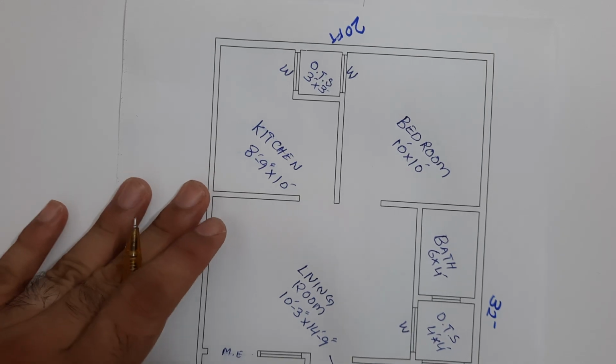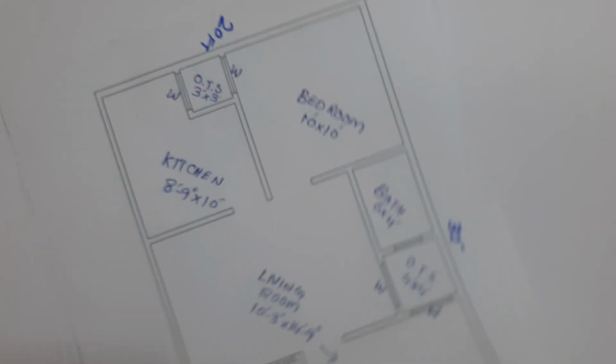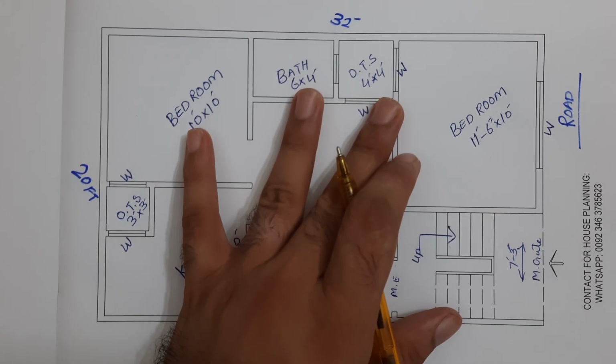So guys, this is a small house planning in the dimensions of 20 by 32 feet.